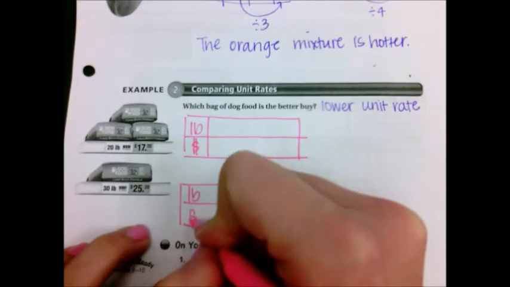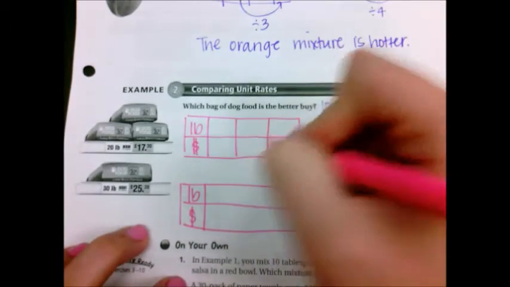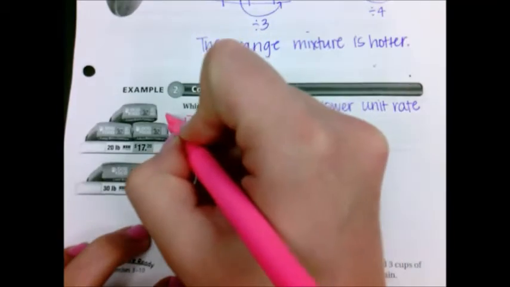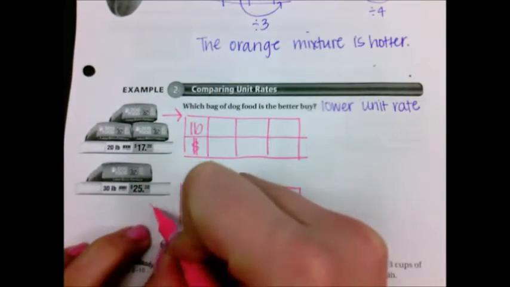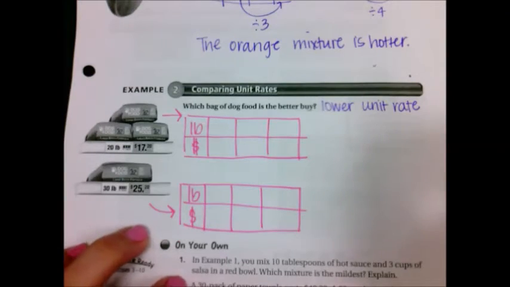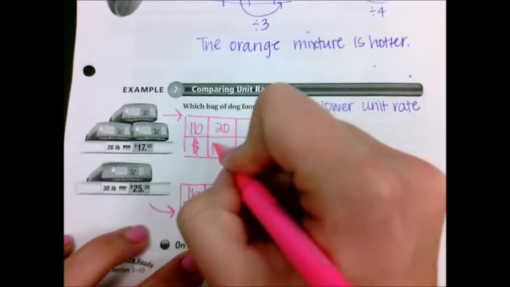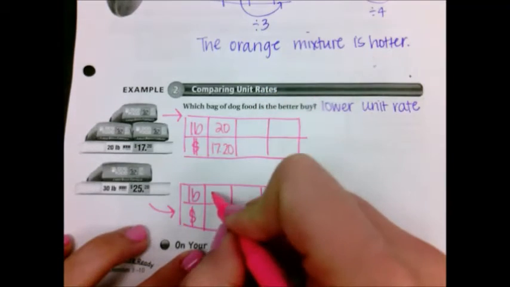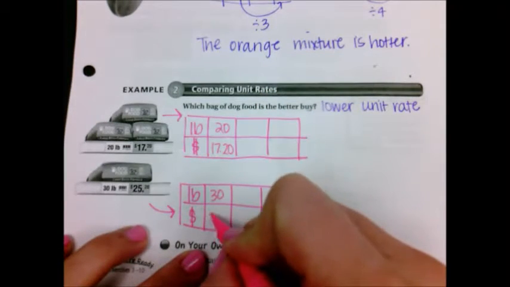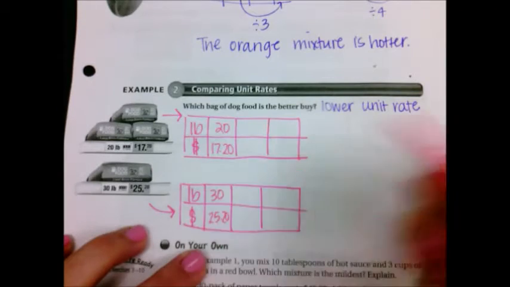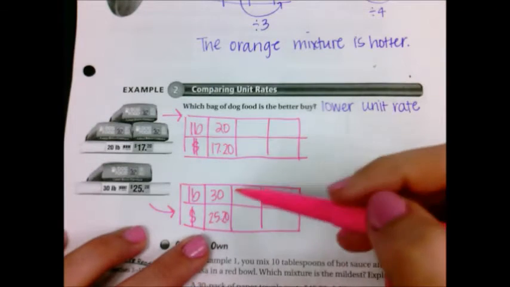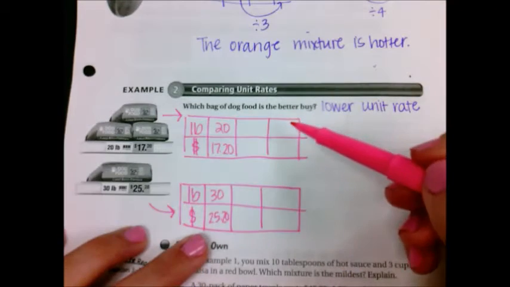I'm just going to draw arrows for this one so that they can tell which ratio table is going with which picture. Here we have a 20-pound bag for $17.20. And here we have a 30-pound bag for $25.20.